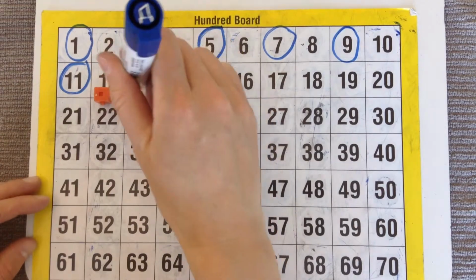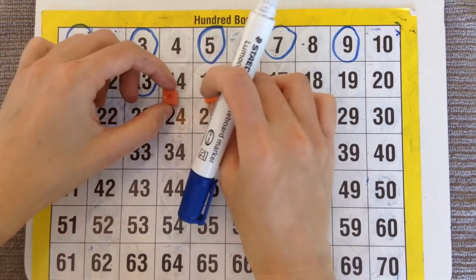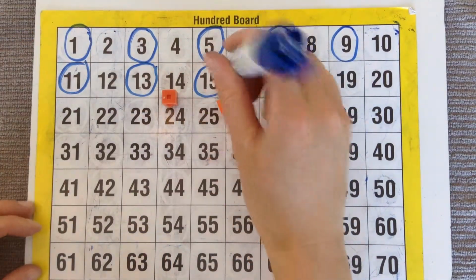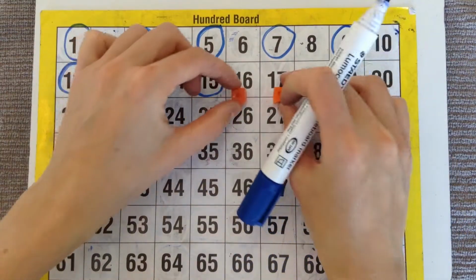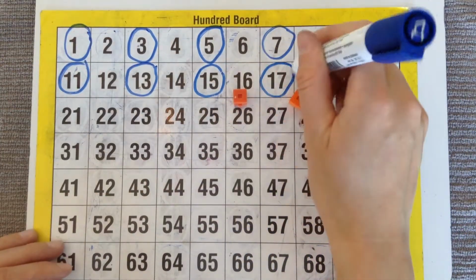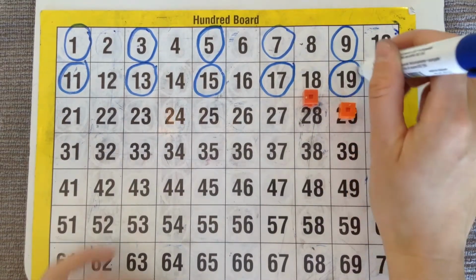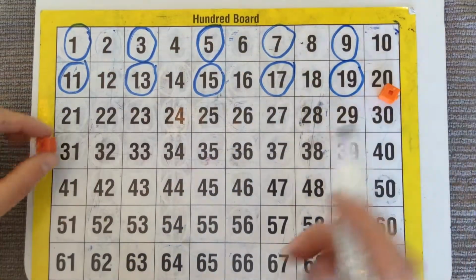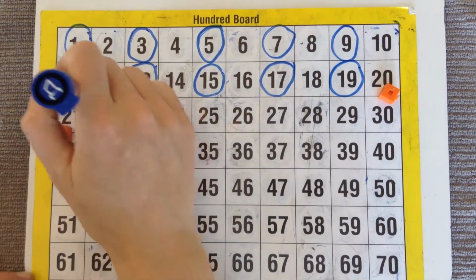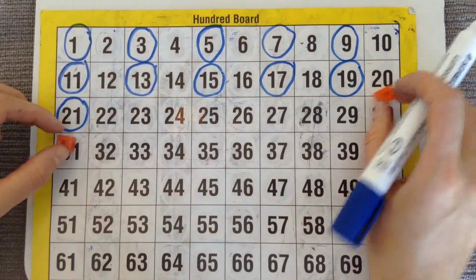Are you noticing the pattern has changed? Now that we started on the number 1, we're not saying the even numbers anymore. In fact, this time we are saying all of the odd numbers. It's still skip counting by twos because we're getting 2 bigger each time we get to the next number, but we started at a different place.